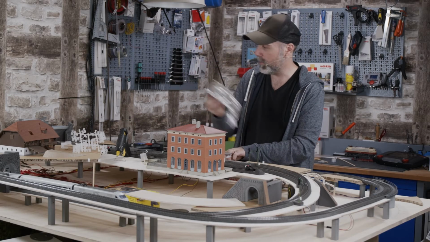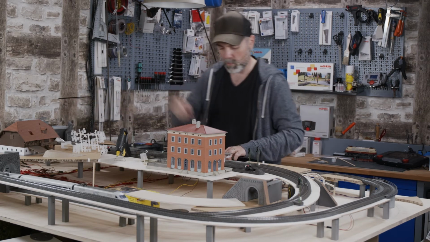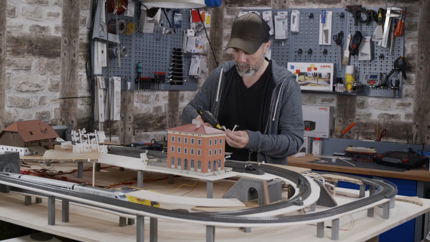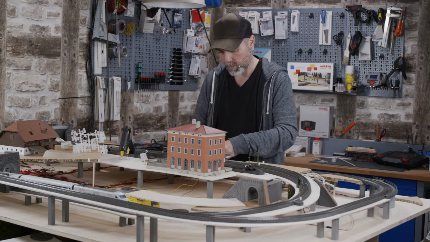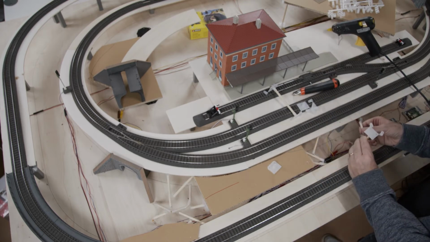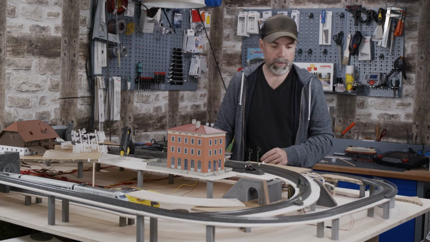But that might be too much rock for the train station area here. I'll try gluing one more time. A lot of glue, and now I press. And now we need some patience. I need to press a few more seconds. While I'm pressing, let me show you this area.